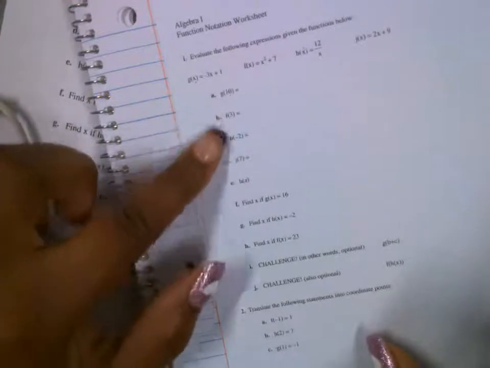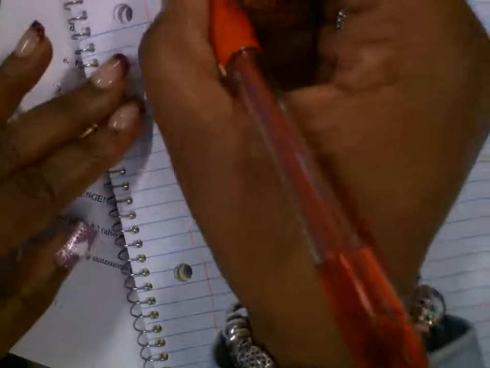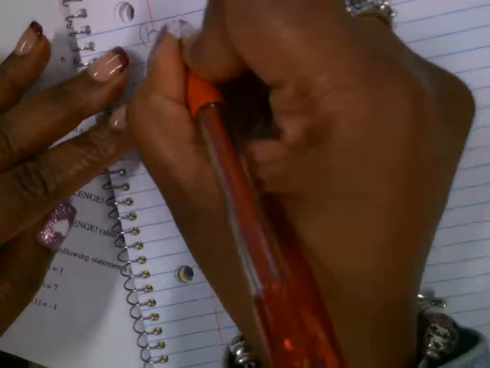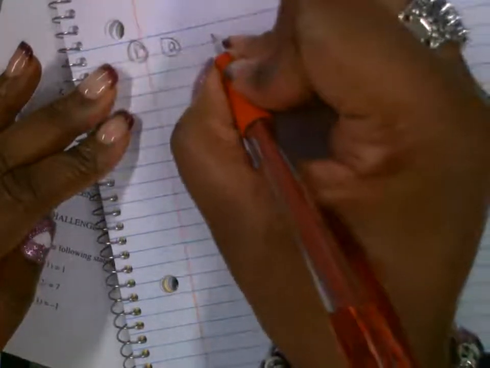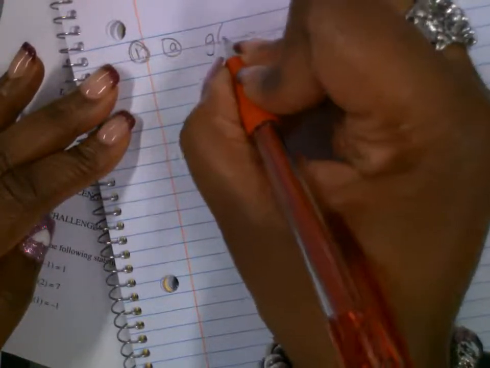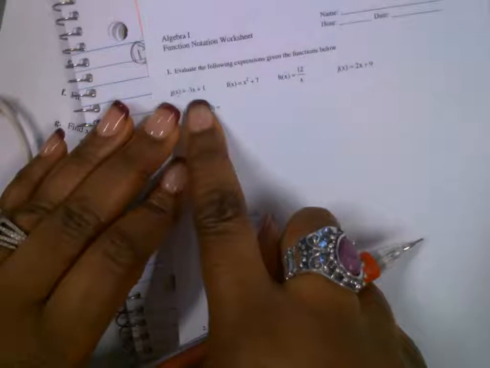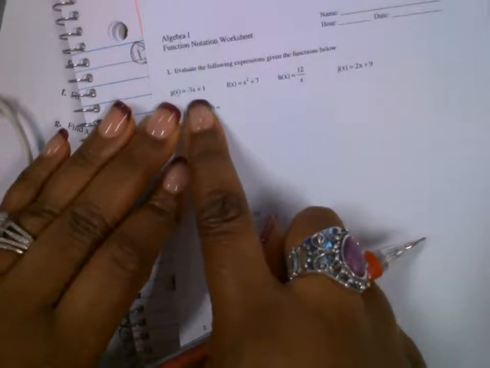Which one do you need to see? You want me to start doing these right here? Okay. Let's do those. Number one, we got A. It doesn't look like it, but it is number one. So for this, you have G of 10. The equation you're going to use is the G of X one. It's on a separate piece of paper because you're going to turn this in.